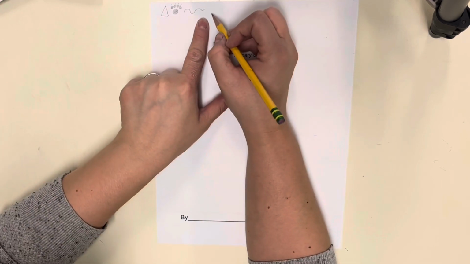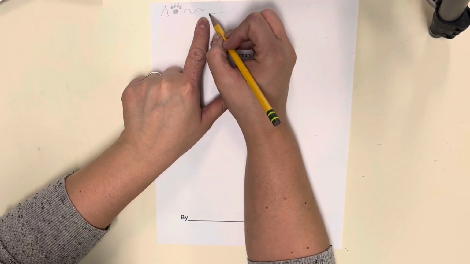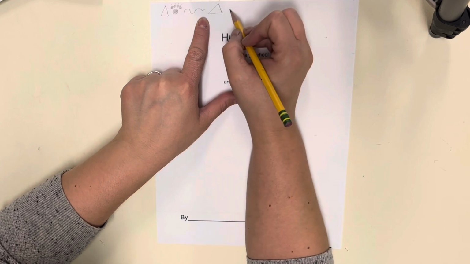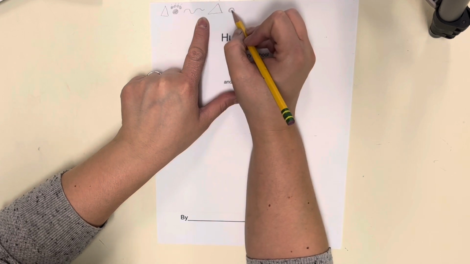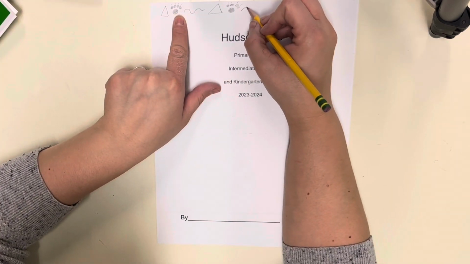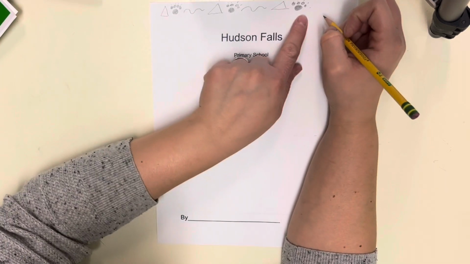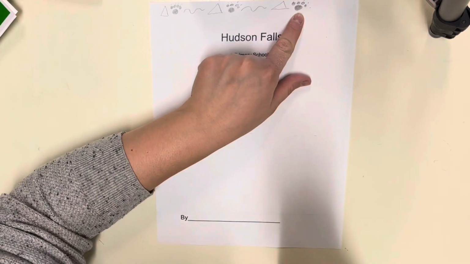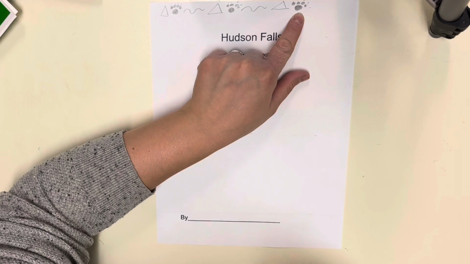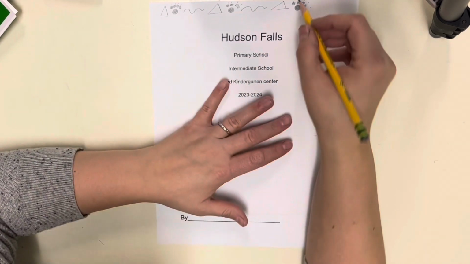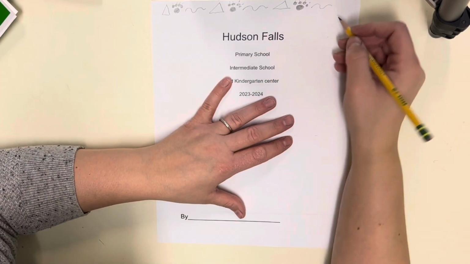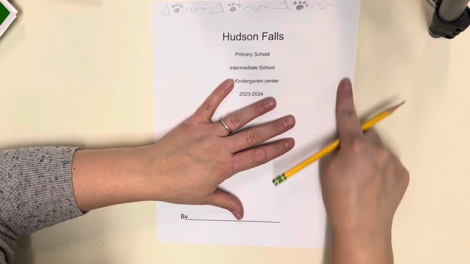So what's gonna come after the wavy? A triangle. And then I have a paw. After the paw is a wavy line. Then after the paw, I forgot what happens next. What can I do if I forget what happens after the paw? I can go back, it's a wavy line. So I'm gonna keep going all the way around.